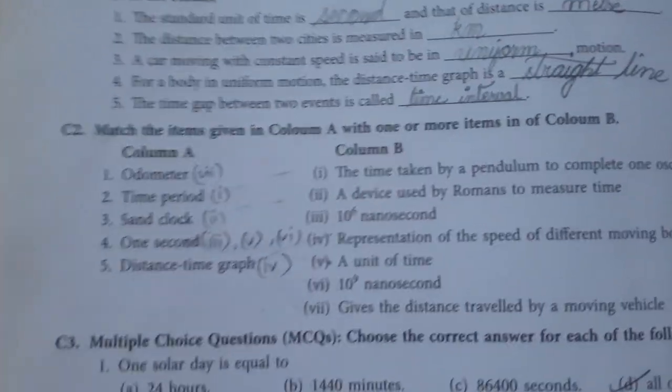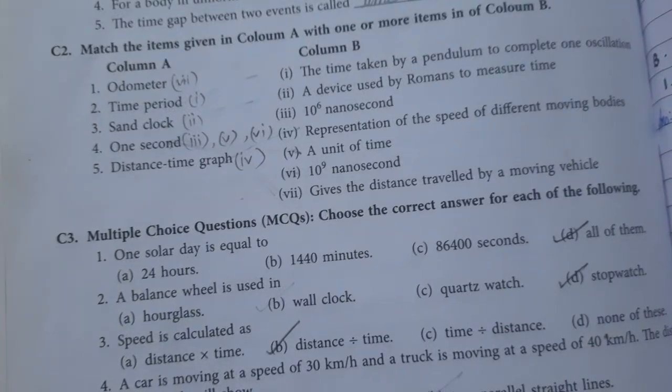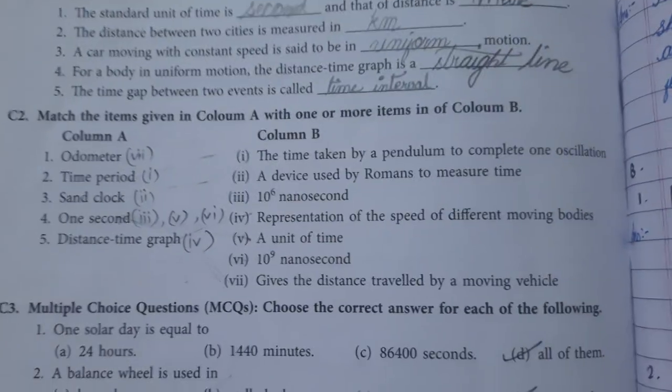There will be some mistake in this match the following. Actually, it will not be 10 to the power 6 nanosecond. As you know, it will be 10 to the power 6 microsecond. They have made a mistake with nanosecond. It is microsecond, so you must correct it.